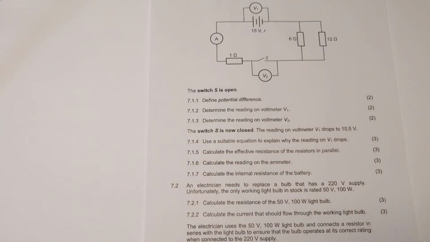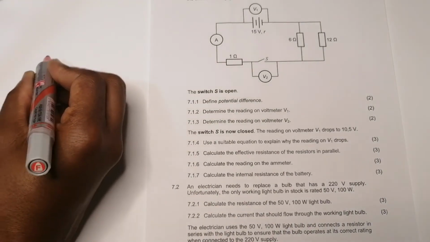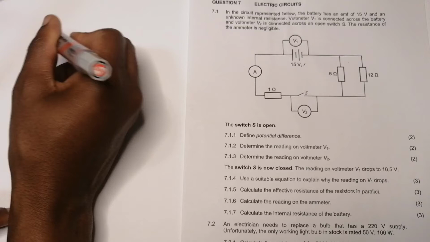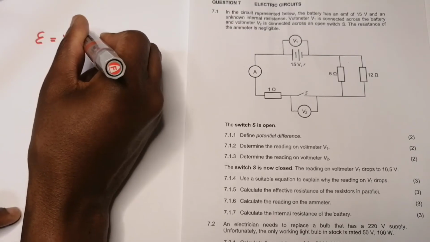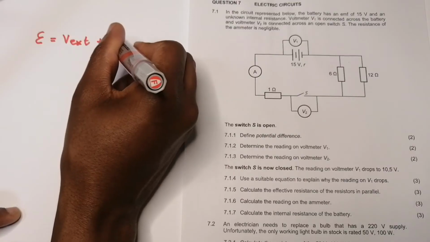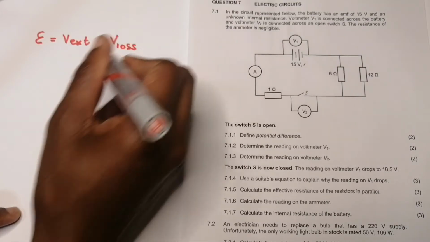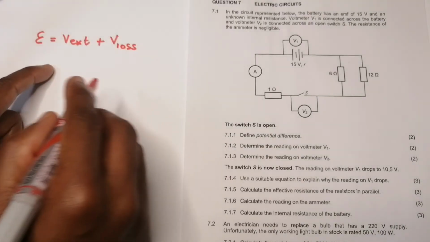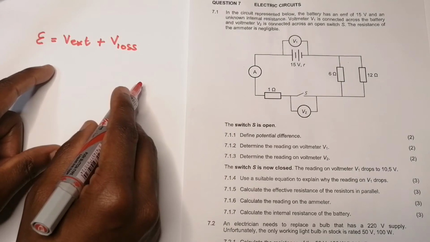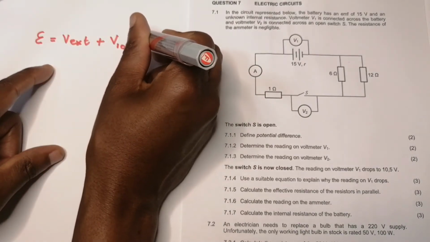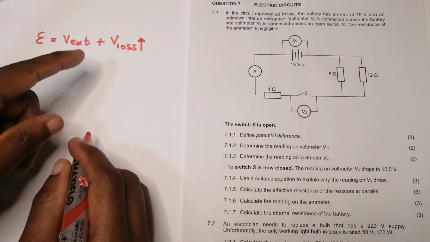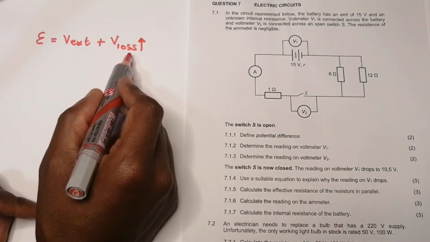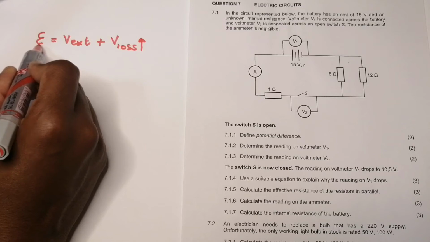Okay, I'm going to use the fact that I know that EMF is equal to V external plus V loss. Now in this case, what happens to V loss? The moment that we have current flowing, my value for V loss increases. Remember it was 0 at the beginning, right? So V loss increases, but remember EMF stays constant.